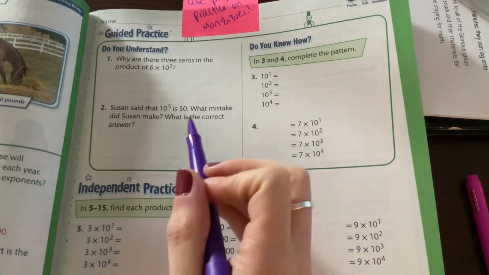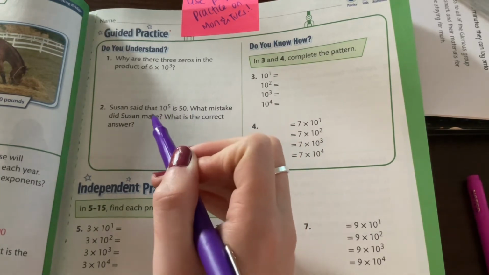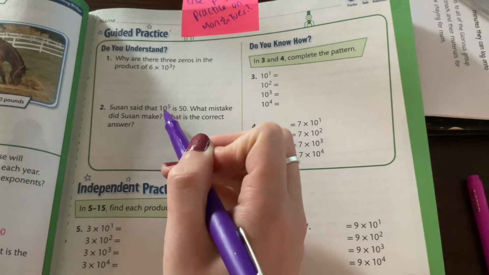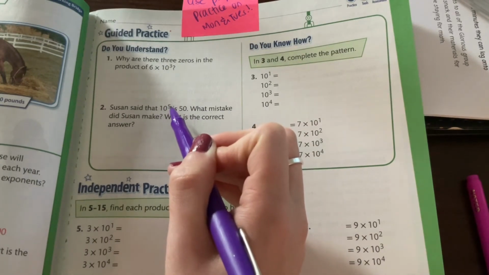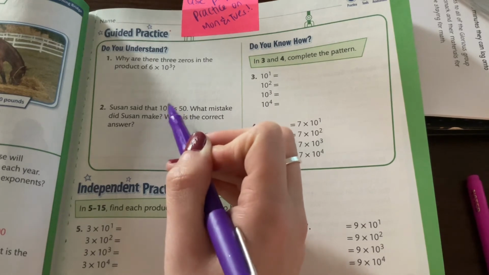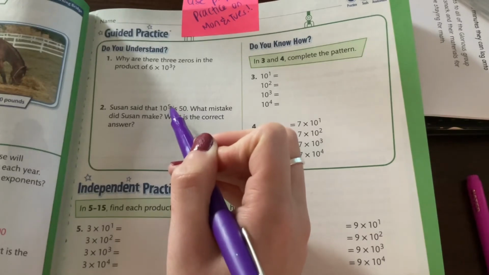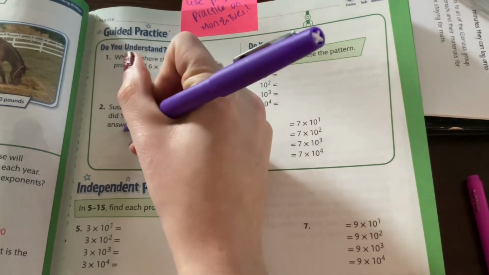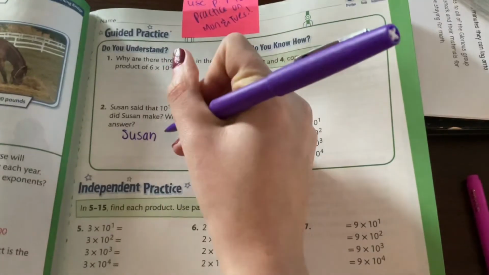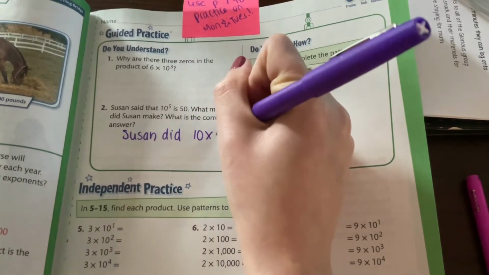Okay, what mistake did she make? Remember, we talked about this on Monday, which is today for my video, but yesterday for you. 10 to the 5th power is not the same as 50. That would be 10 times 5. But when we have a base and an exponent, we are just multiplying this base however many times the exponent tells us to. The exponent tells us to multiply the base 5 times: 10 times 10 times 10 times 10 times 10. So Susan did 10 times 5.